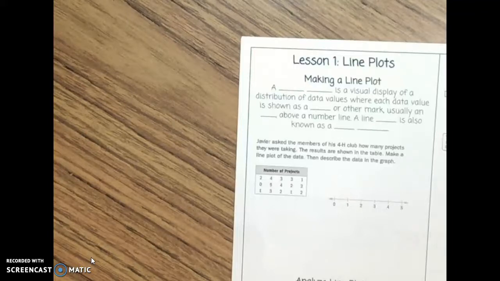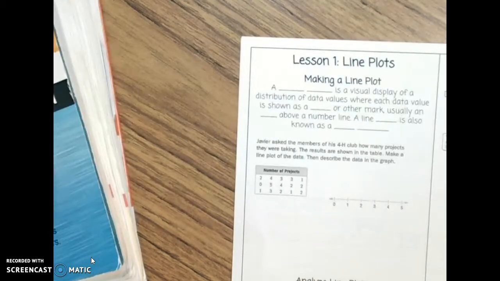Okay, this is the first lesson of Chapter 12, and we're going to be talking about line plots. So let's make sure your notes are open and you're ready to copy if you're copying. So we're going to be looking at line plots.